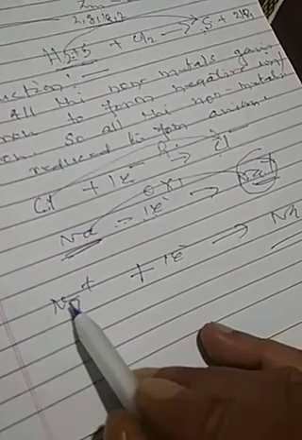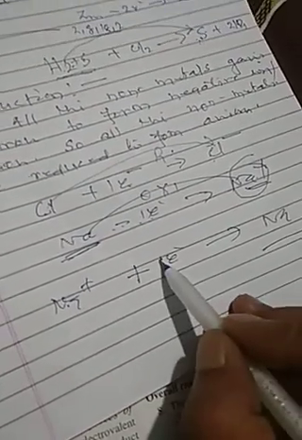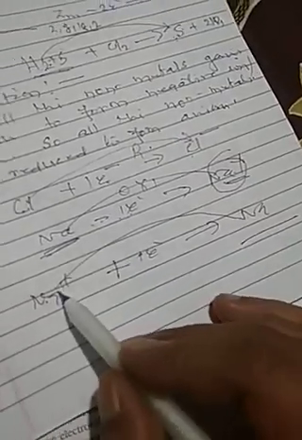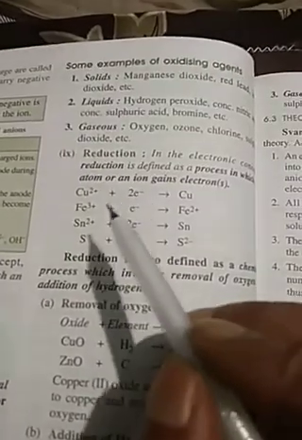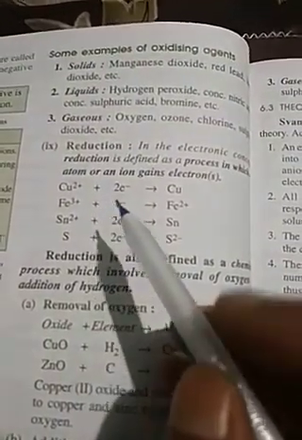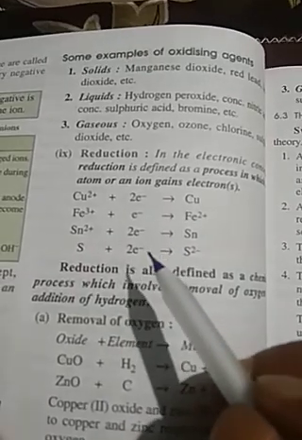Here the sodium ion gains an electron and it becomes neutral. The sodium ion is reduced. So here gain of electron is reduction. Then what was it in the case of oxidation?